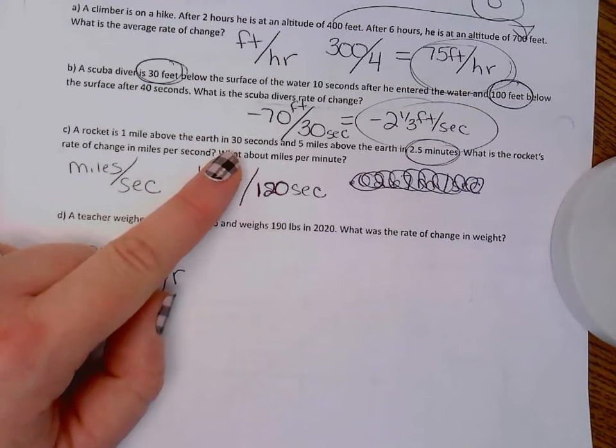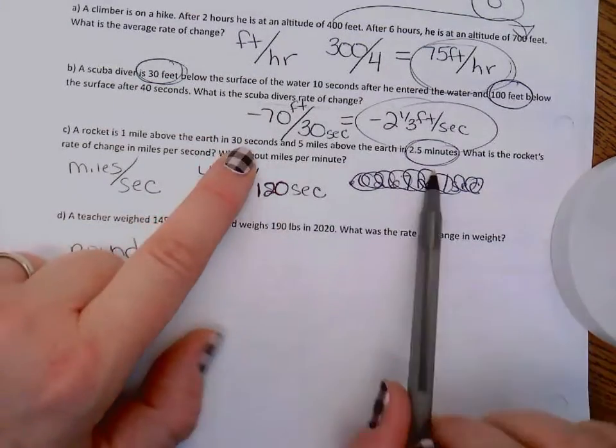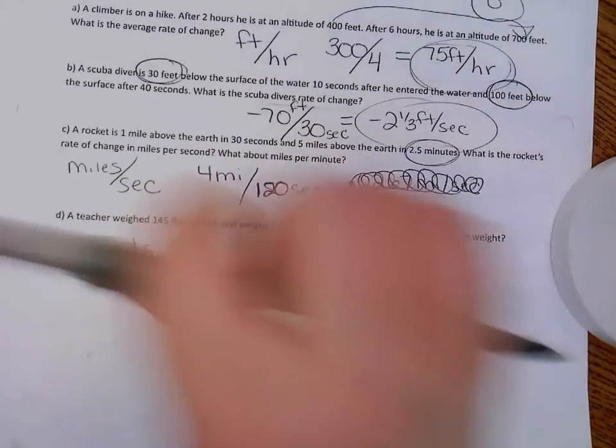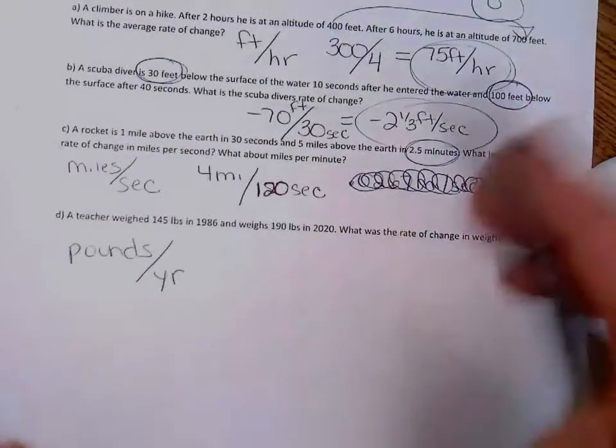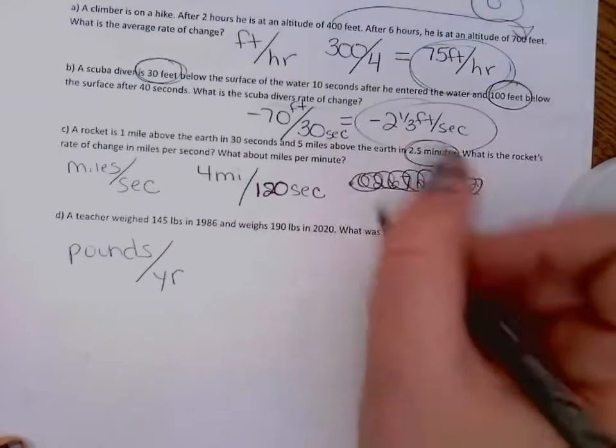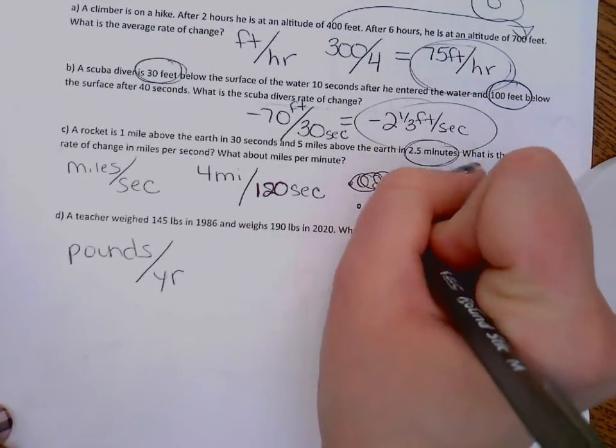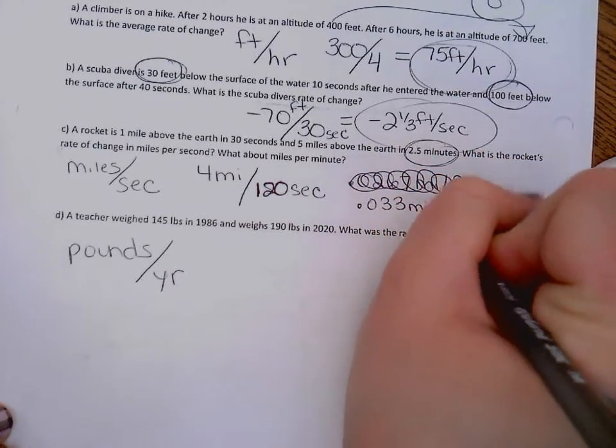Okay, so yeah, a total of 120 seconds. So 4 divided by 120. See, it's okay to make mistakes. I make mistakes. At least you corrected me so that I didn't confuse you. So miles per second, right?